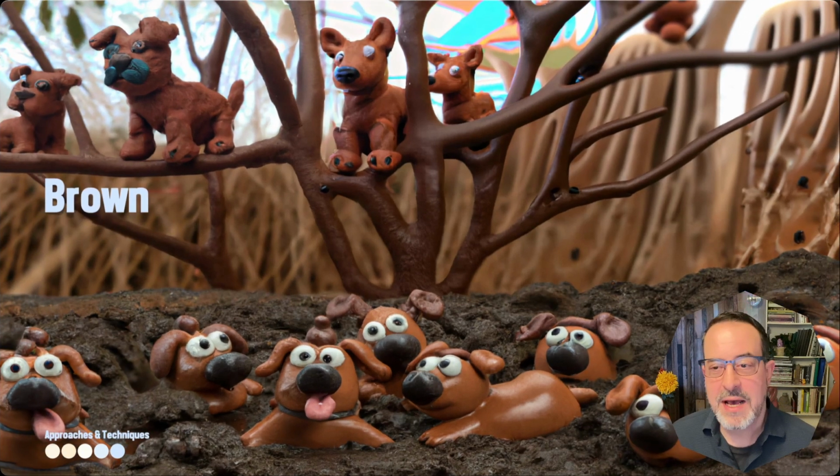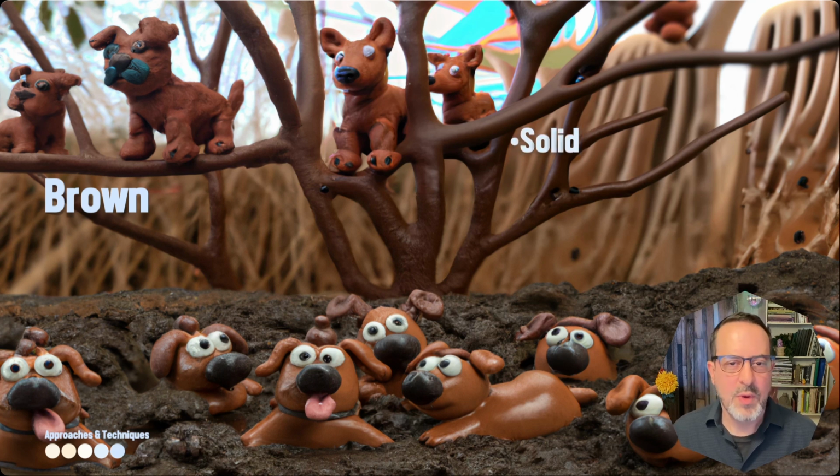Brown. Now, brown is not on the color wheel. I included it here because we use it a lot. It's the color of the earth or tree trunks or wood or chocolate or puppy dogs. So, not on the color wheel, but it is associated with a solid color like the earth, solid earth. And it's secure, very natural.